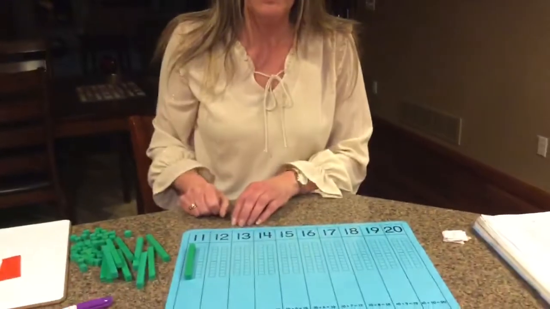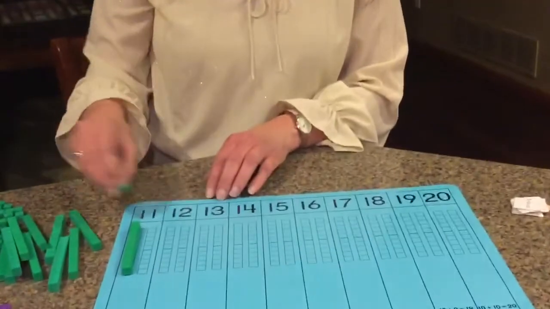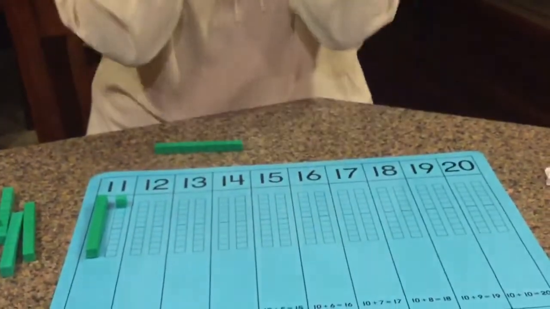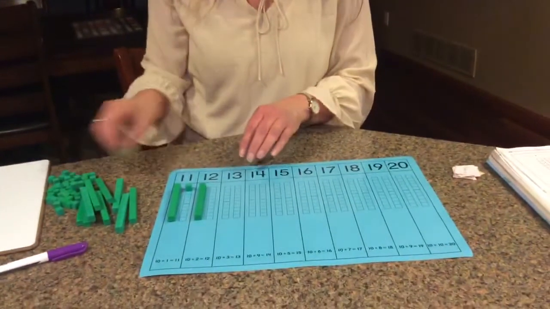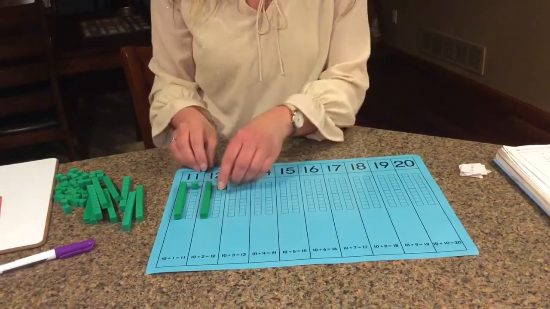We're going to do one tens frame or 10 stick. And how many ones do we need? We've got 10 and we need 1. Then we're going to get to 12. It's 10 and 2 ones. 13.